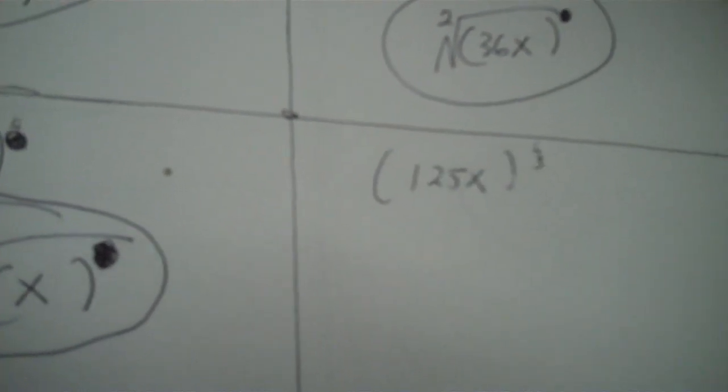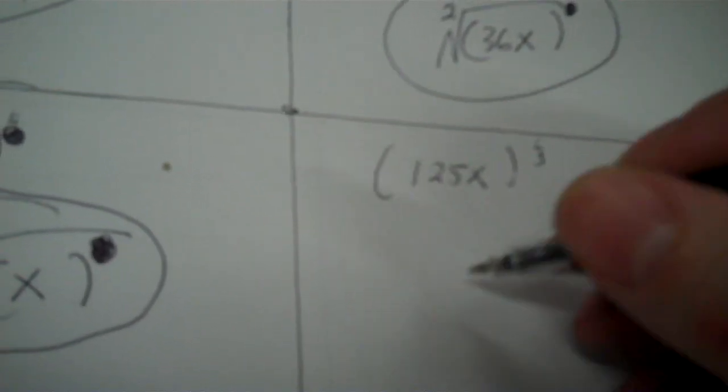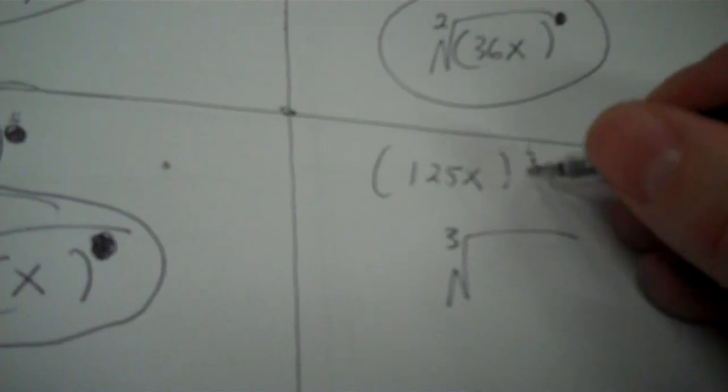Okay, parentheses is there for me. So I make a cubed root, make the parentheses inside, and you put what's in the parentheses under that radical. To the first power, you don't need the 1 there.